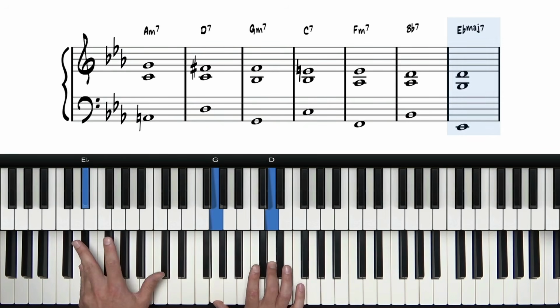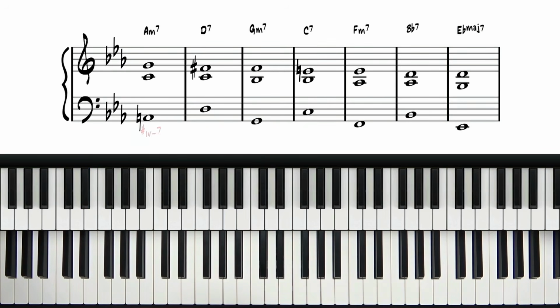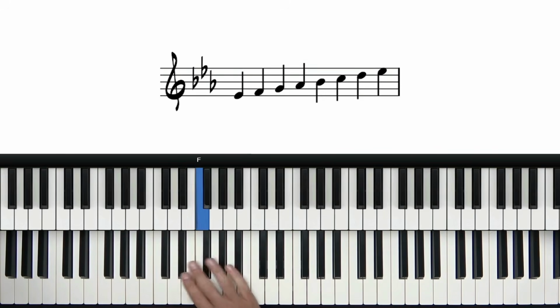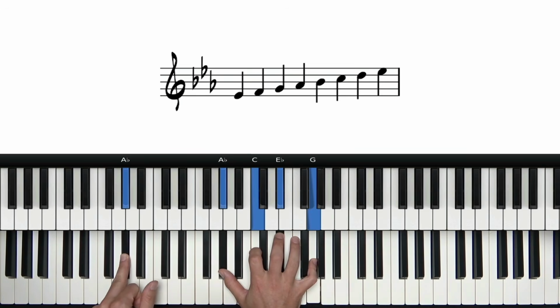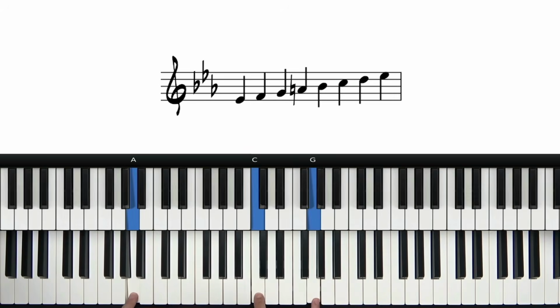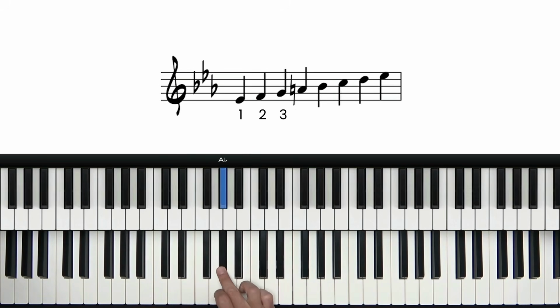So we can view the A minor 7 as the sharp 4 minor chord. So if we think to the scale, 1, 2, 3, 4, 5, 6, 7, and back to 1, 1, 2, 3, 4. So the diatonic 7th chord off the 4th degree in E flat major would be an A flat major 7. But because we're using this to approach the G minor, we can play this chord. So this could be the 1, 2, 3, 4, sharp 4 minor.